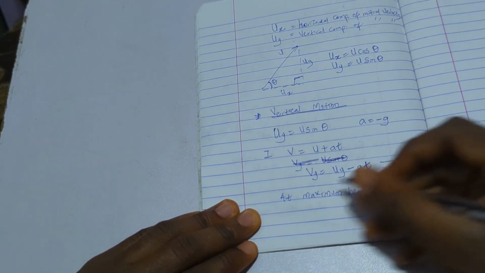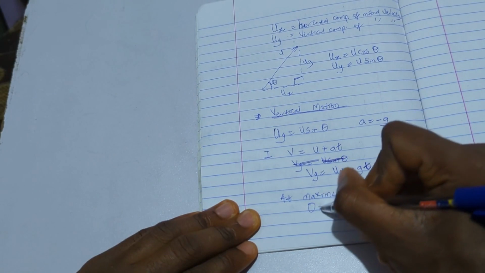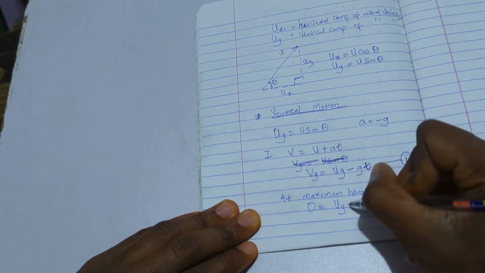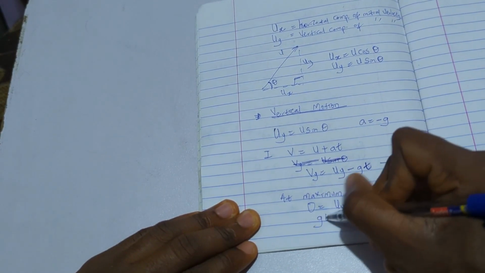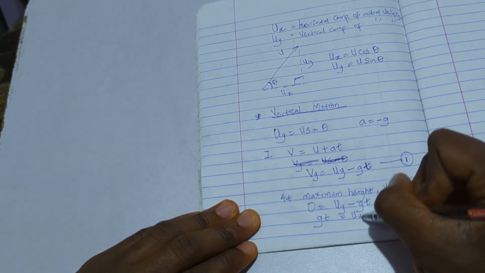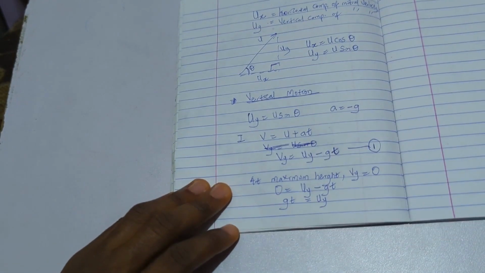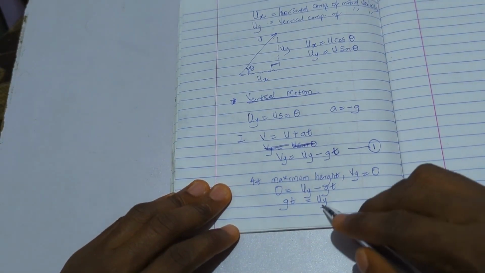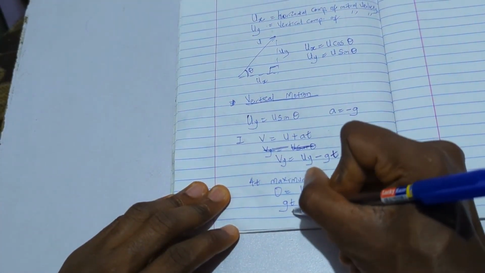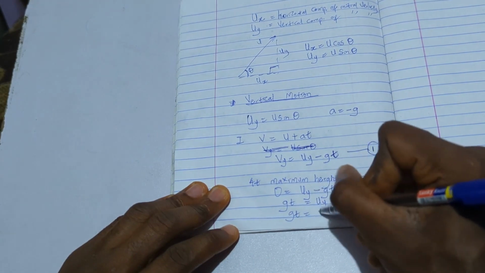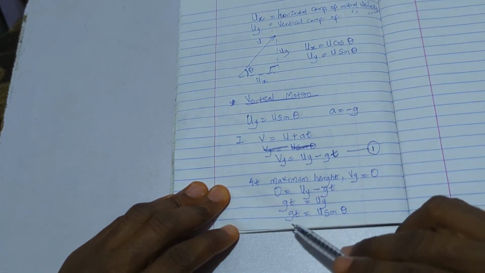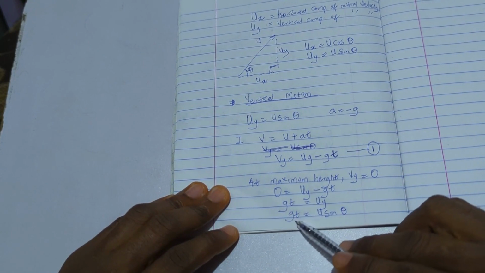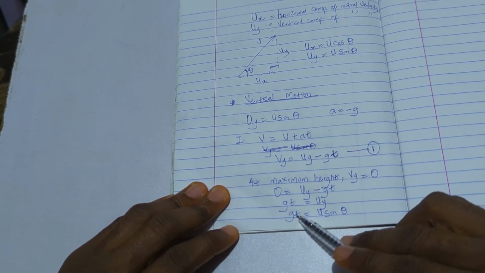If we substitute that, we have 0 equals uy minus gt. By change of subject, gt is equal to uy. Because we know uy is u sine theta, we have that gt is equal to u sine theta. And now that gives us a good time to get the time to reach the maximum height.